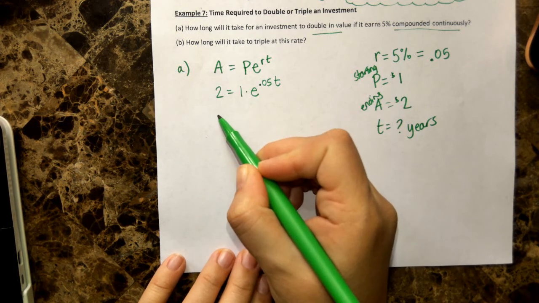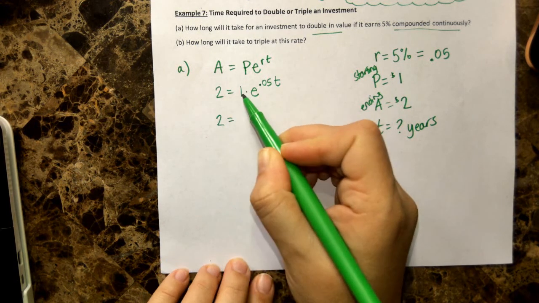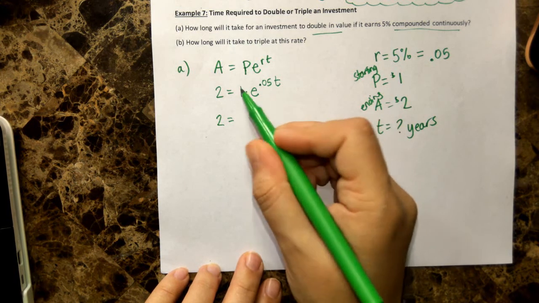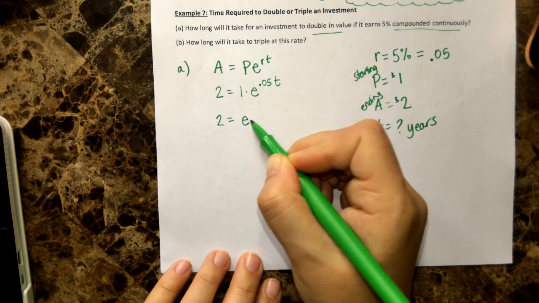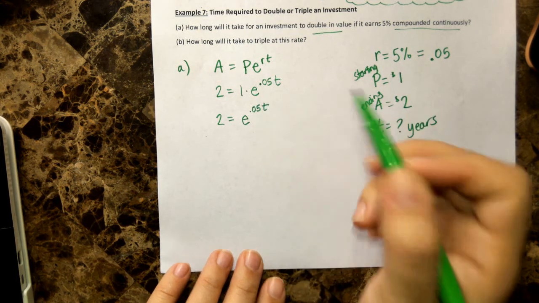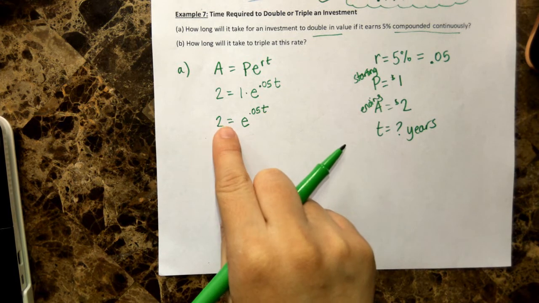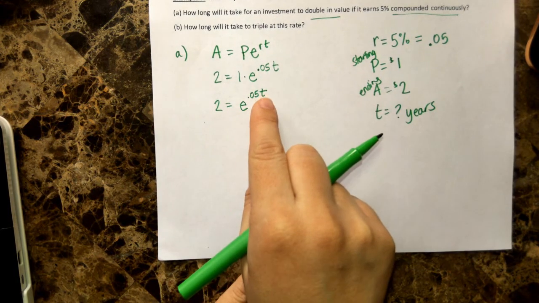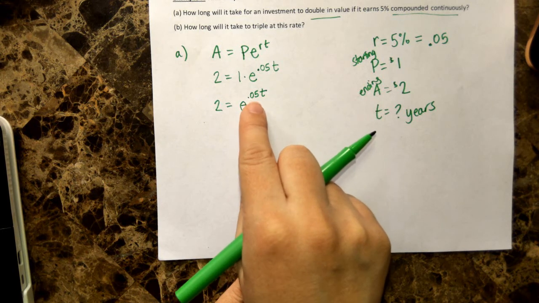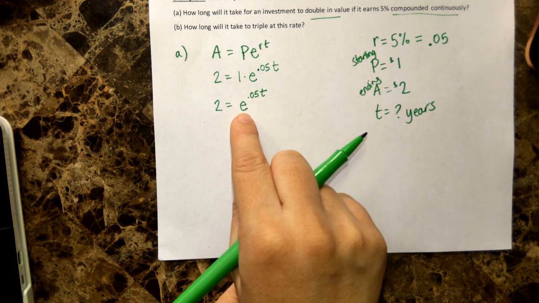We have 2 equals 1 times anything. Well, 1 times anything is just itself, so I don't even have to write the 1. I can kind of just leave it off. E to the 0.05 T. Now, this is similar to example 5. We're trying to solve for T, so I want to get rid of everything else. I want to get rid of the 0.05. I want to get rid of this base E.